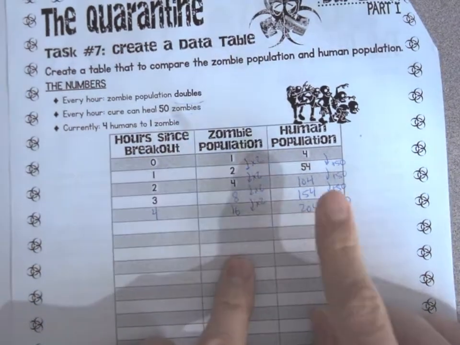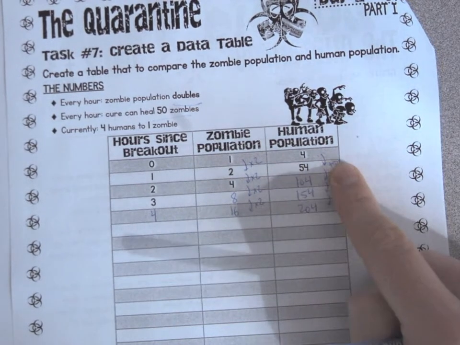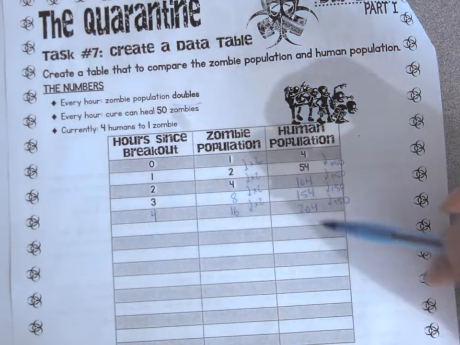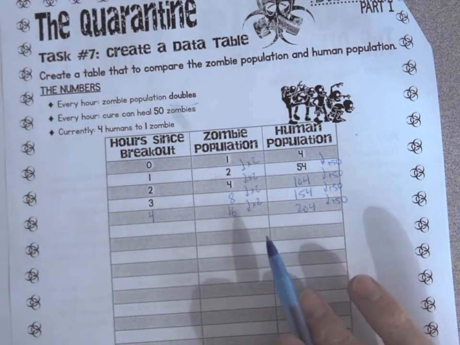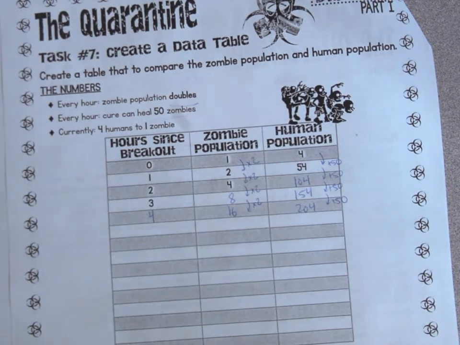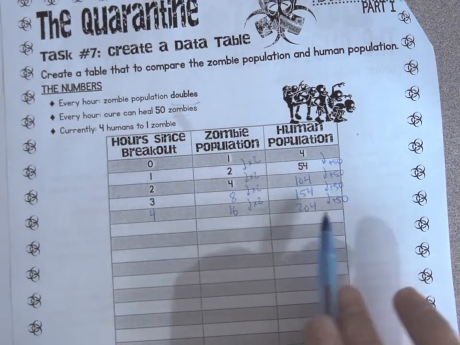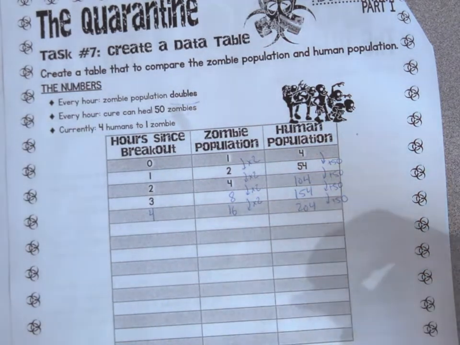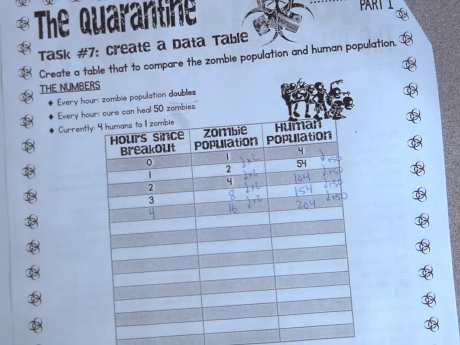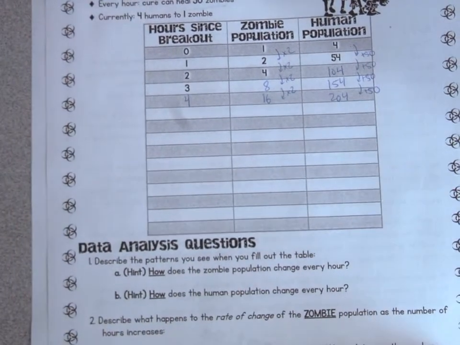So this is what's called a linear pattern. There is a constant rate of change, meaning I'm adding the same amount every single time. The difference between each of these numbers is the same. Here, there's not a constant rate of change, but there is a constant growth factor. So here I'm adding, here I'm multiplying. That's the difference. So you're going to keep filling out this table, and you're going to answer some of these questions about what's happening with the population. Those questions are down here at the bottom.